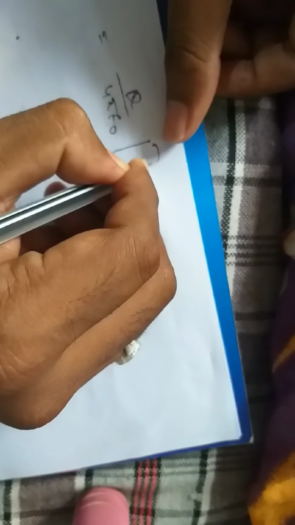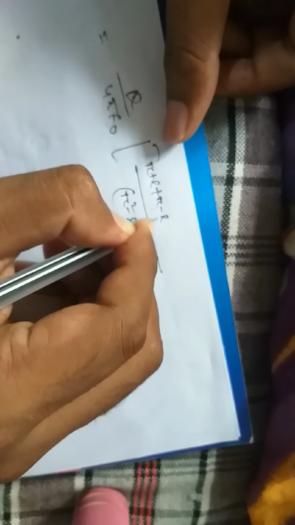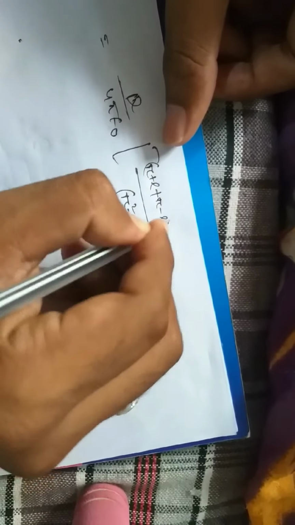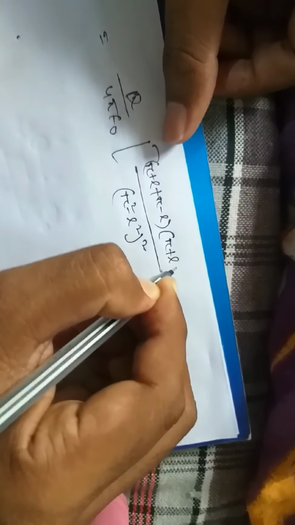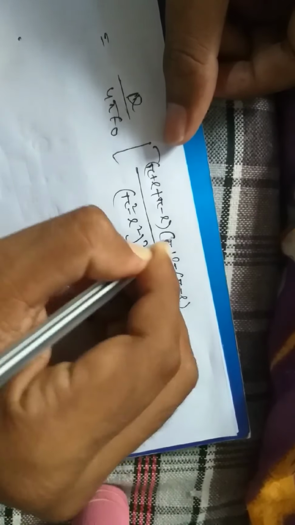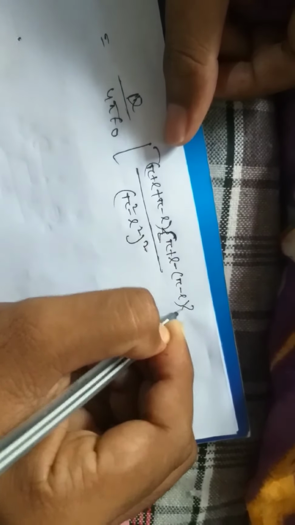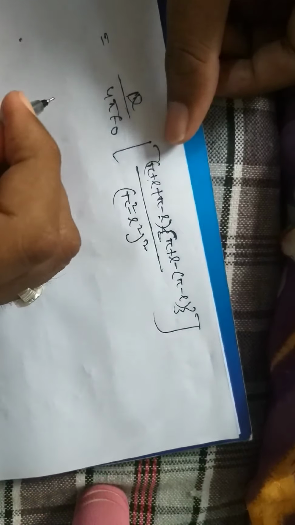Again here we write a plus b, that means r plus L plus r minus L, where a means r plus L, b means r minus L, into r plus L minus of r minus L. Here we use the a plus b, a minus b, a square minus b square formula.